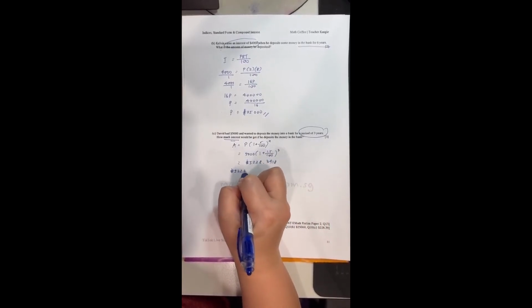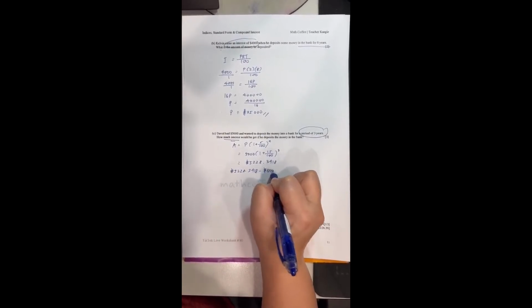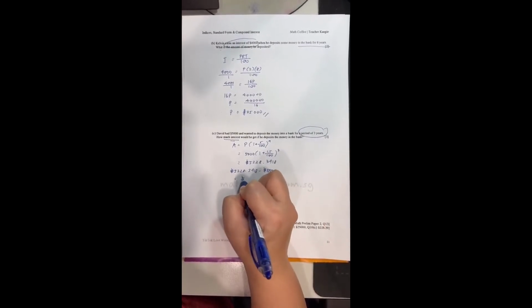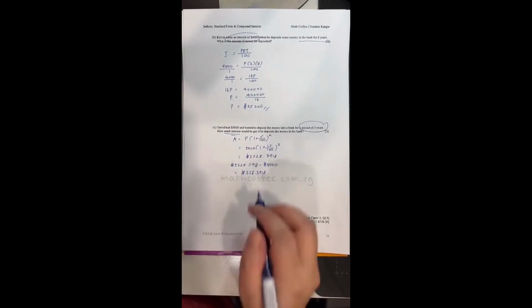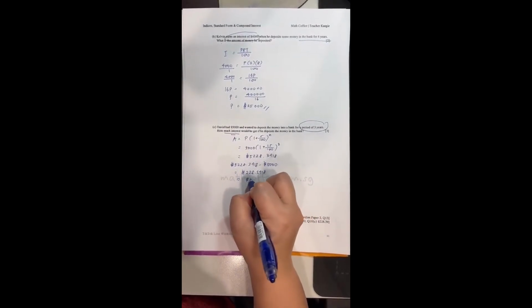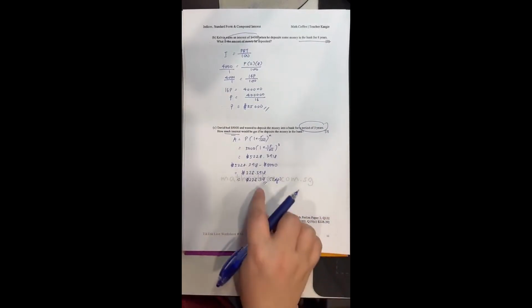So 5228.3918 must minus away the principal to find out what is the interest. So it's 228.3918. They never mention round off to nearest dollar or what. So by default, it is always round off to 2 DP. So round off to 2 DP, you get 228.39. Okay, 2 DP. Okay, so this is how you do this question.